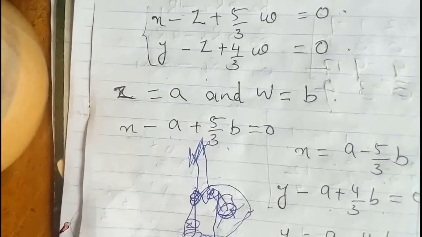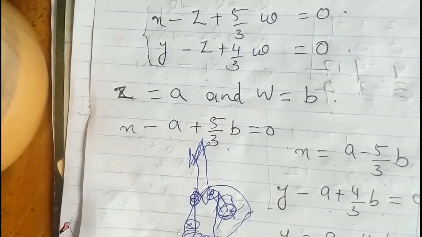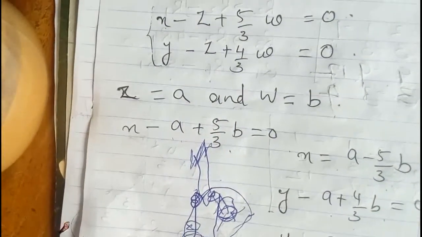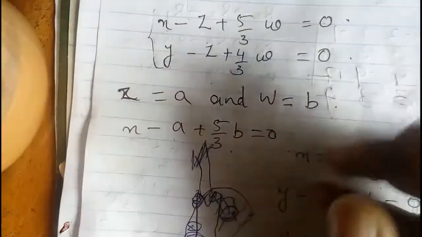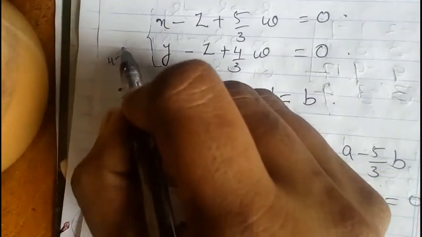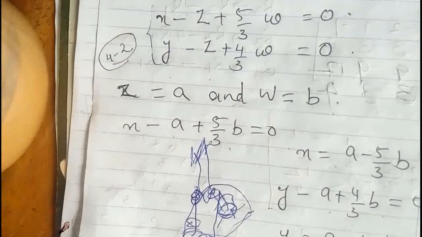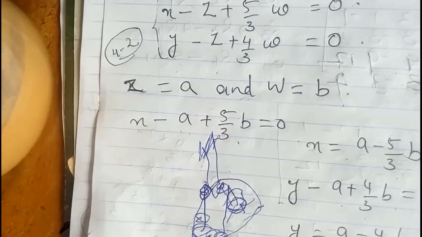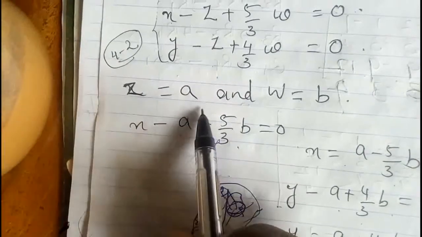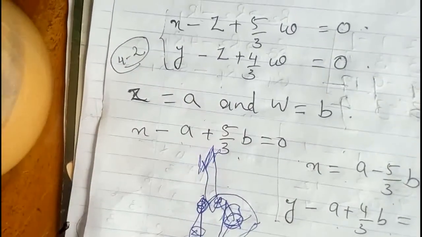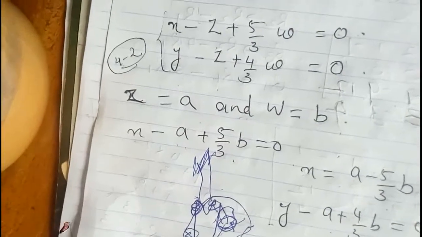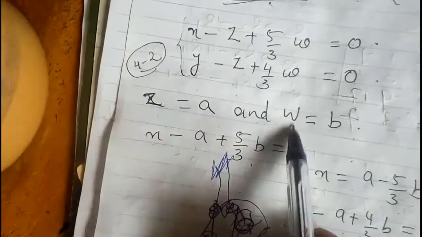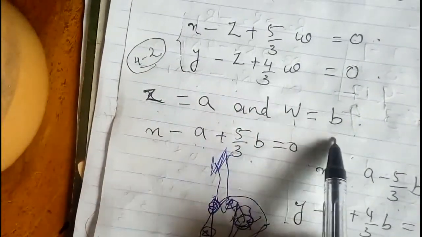So we have to write down arbitrary constants. Here there are two equations and 4 unknowns, so 4 minus 2, two arbitrary terms we need to take. I would like to take z equal to a and w equal to b. Any variables we can take, but we need to take two variables. So z equal to a and w equal to b.